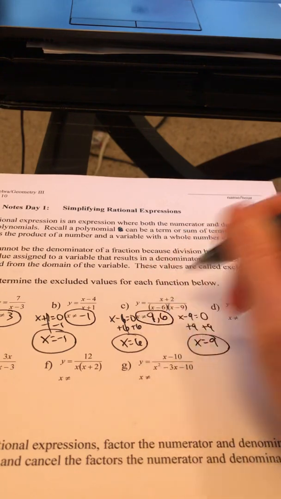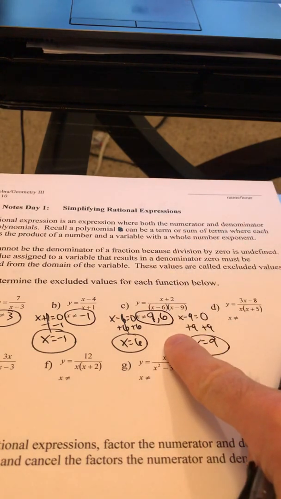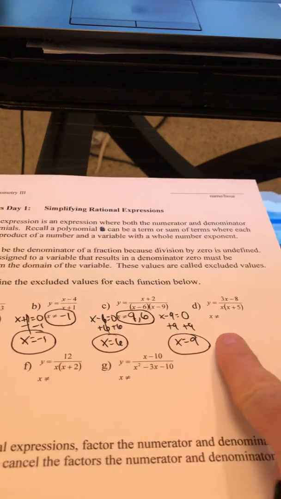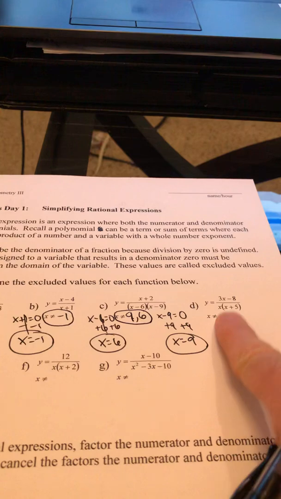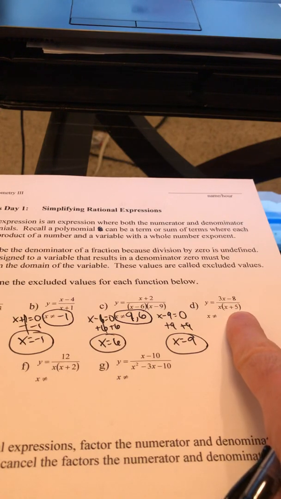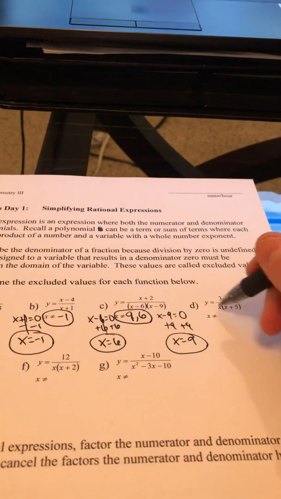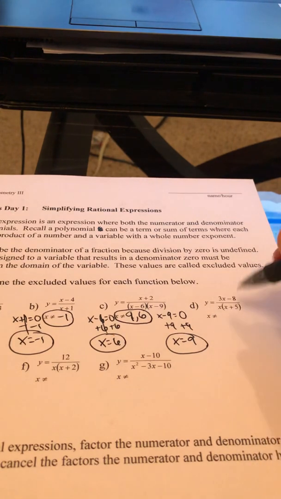I know it's kind of cramped space-wise here, and so that's why I'm just working where we've got some space. For the next one, 3x minus 8 over x times x plus 5. Again, this one's going to have two excluded values. For one of them, you actually don't have to do any work at all. For the x that's by itself, we set it equal to 0.